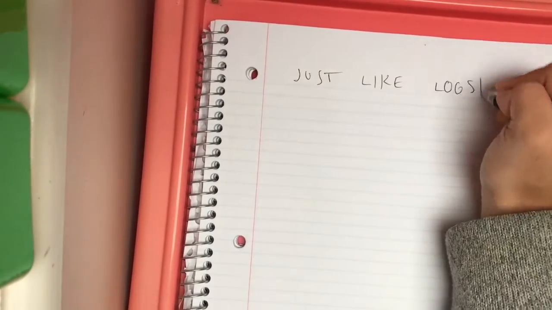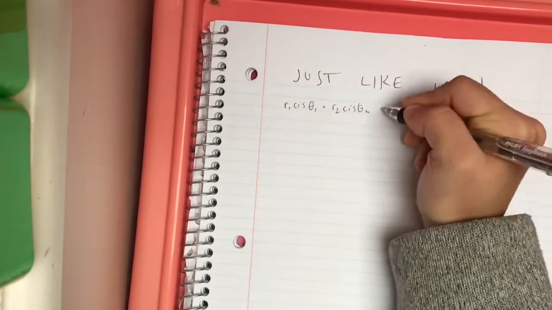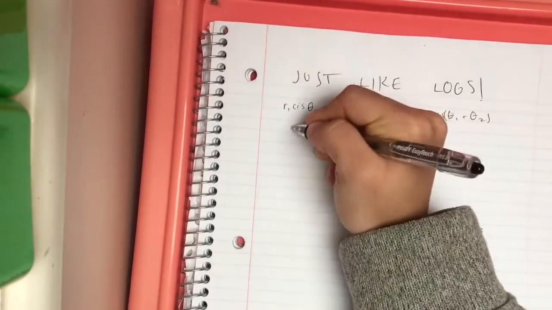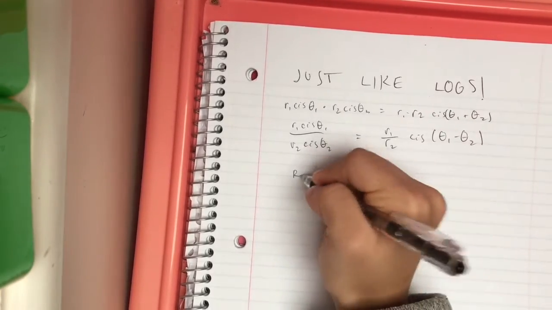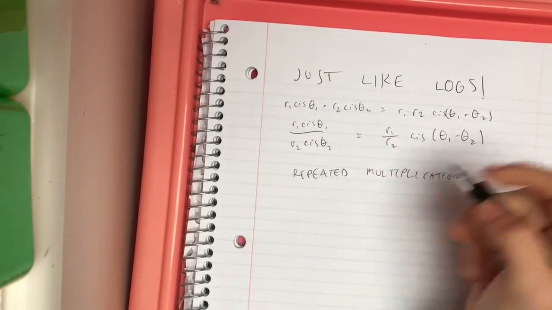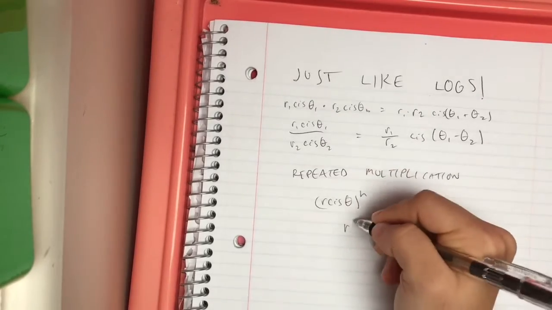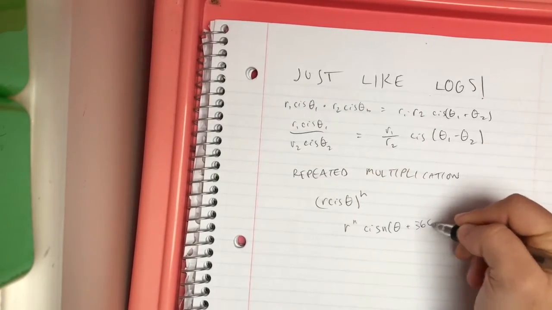Multiplying and dividing complex polar numbers can be treated in a similar way to logarithms. All you have to do is multiply or divide the r values and add or subtract the theta values, respectively. And of course, keep the base of cis. If we are doing repeated multiplication or raising something to a power, we must raise r to the n and then multiply theta by n.